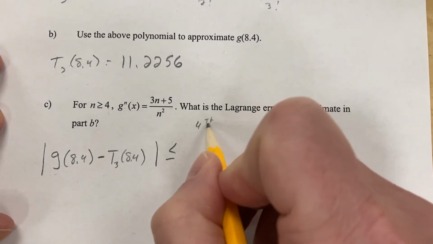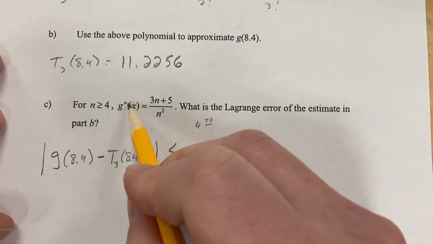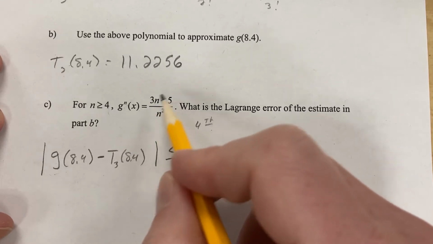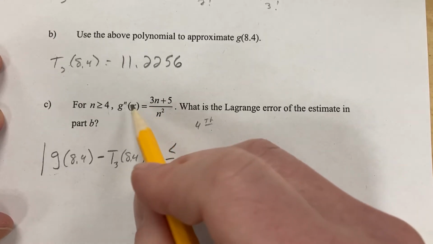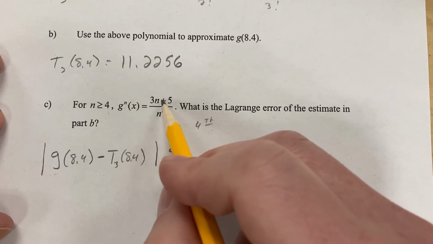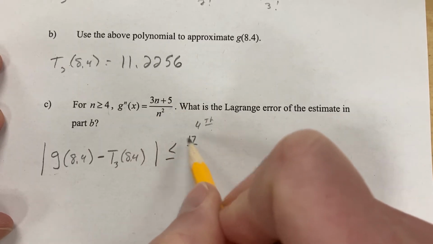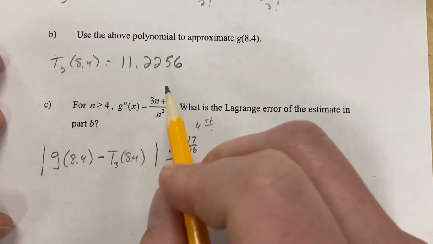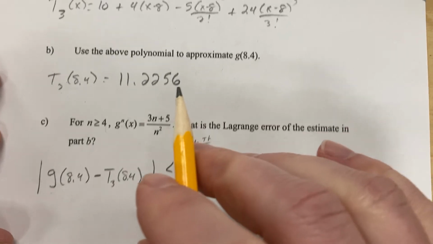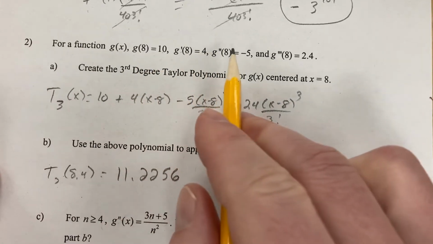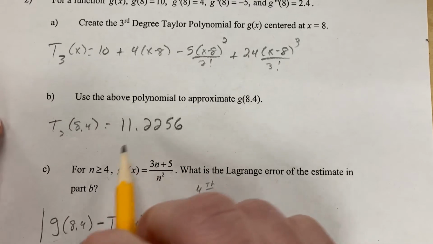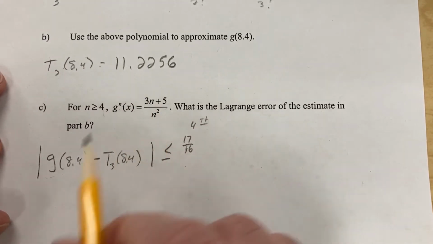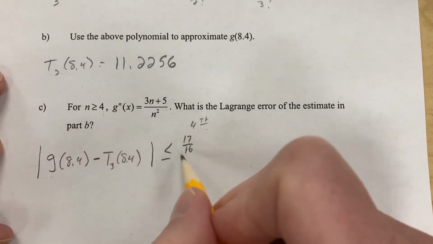We're looking at the 4th term. We would use the 4th derivative, or at least the maximum of the fourth derivative. Now, the derivative is given by this for all n, and what we're going to do is put 4 in here. We're going to get 12 plus 5 is 17 over 4 squared, which is 16. We are told that that would be the fourth derivative no matter what x value you're at. Whereas these were told what was going on at 8 specifically. This is a kind of unique situation where it doesn't matter what x is, the derivative will be that no matter what. Okay? So that's our maximum.